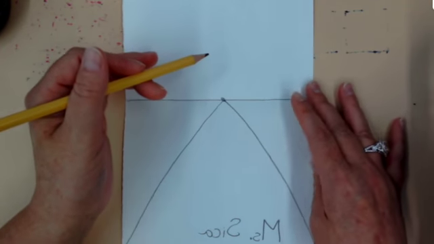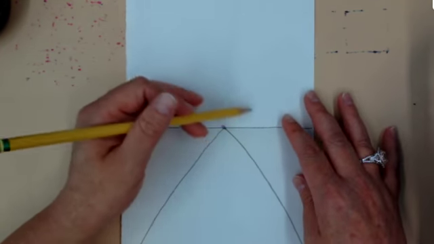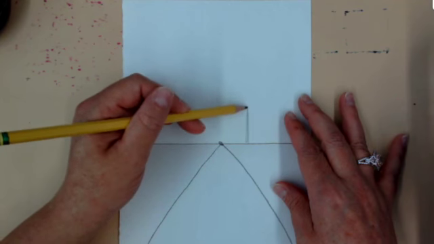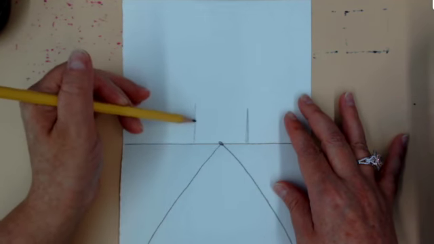Now the next part I want to do is I want to do the house at the end of the path. So I'm going to first start with a square, and I'm going to try and make it as centered as possible.